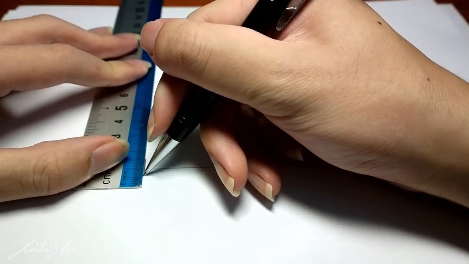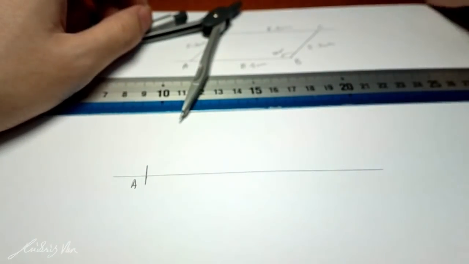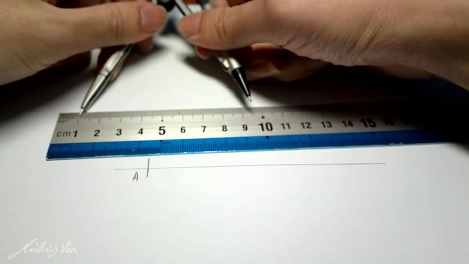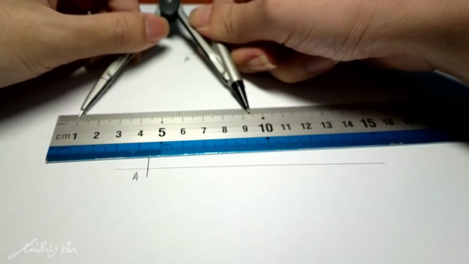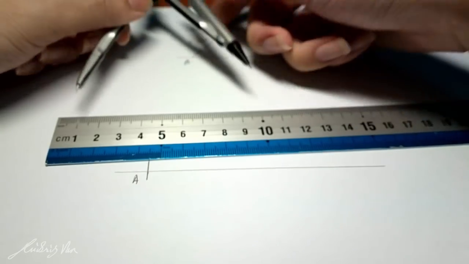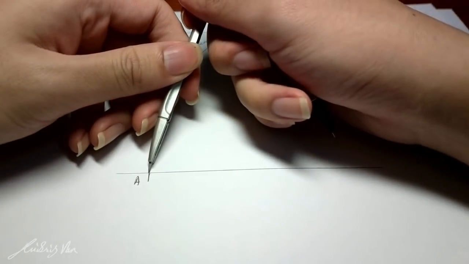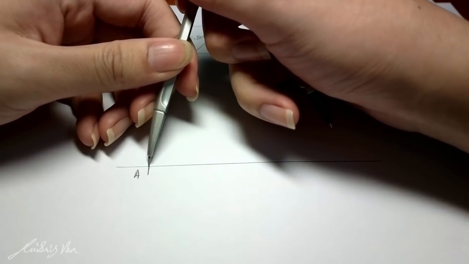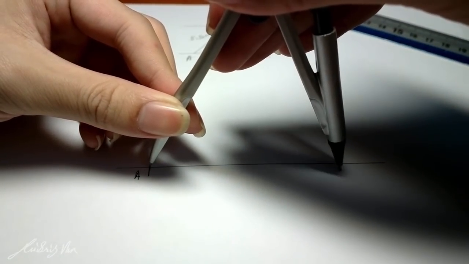Now, make a marking and call it A. Next, we will want to measure 8.5 cm on the compass. So stretch the compass and make sure that it goes until 9.5 cm because we are starting from 1 cm instead of 0 cm. Now make sure the compass is stretched out to 8.5 cm. Then put the pointing end onto the point A and draw an arc, and this will be B.